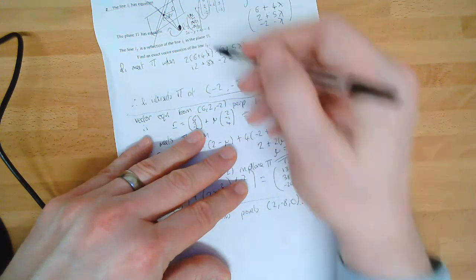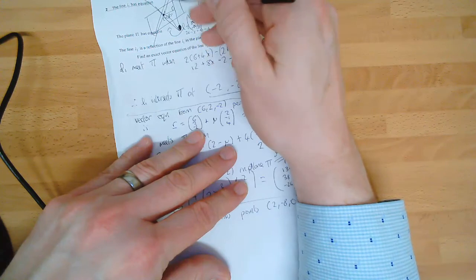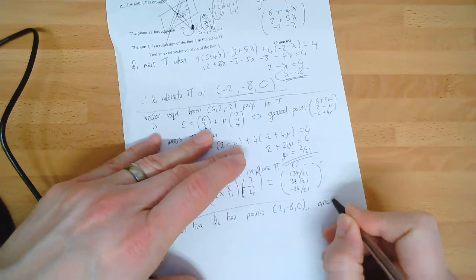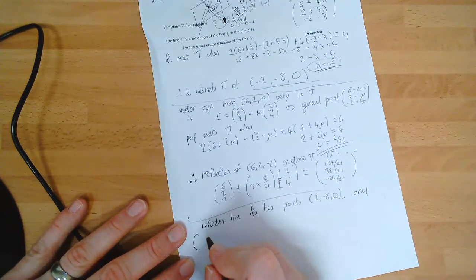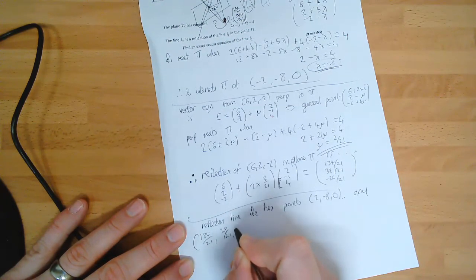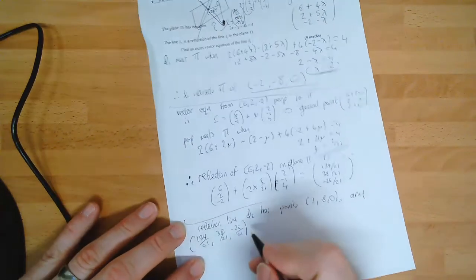That's the first point. We've got the second point on our reflection line by dropping that perpendicular here. And what was it? Yes, 134 over 21, 38 over 21, then negative 26 over 21. It's not very nice, is it?